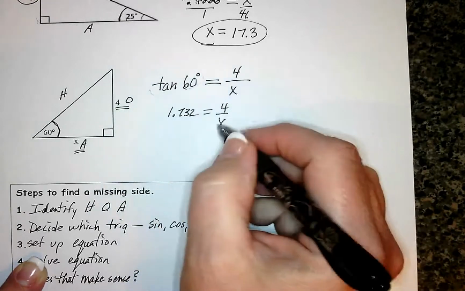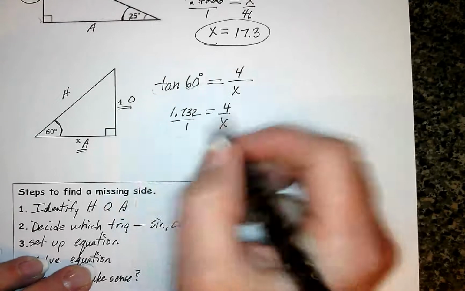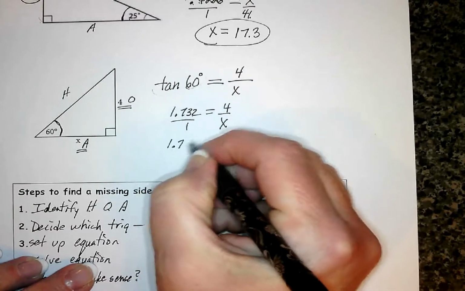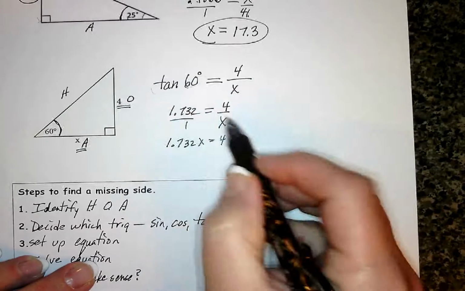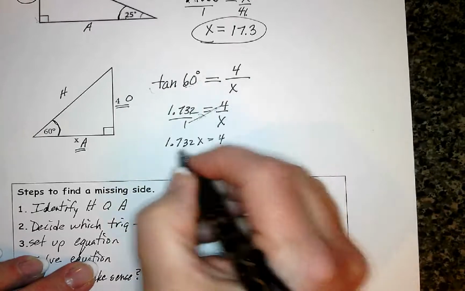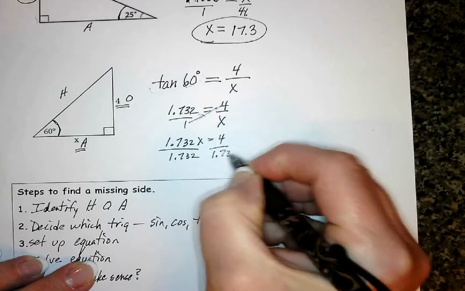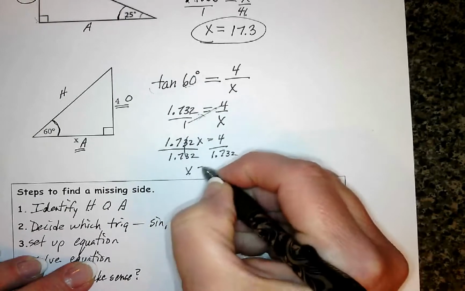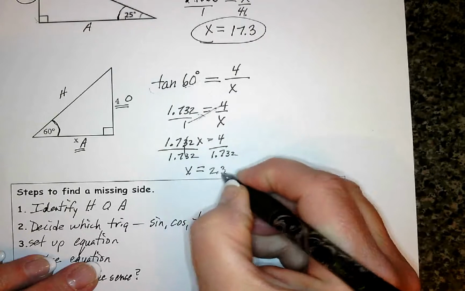Now this gets a little trickier, but if we cross multiply, we end up with 1.732x equals 4. Then I'm going to divide by 1.732. So x is going to be about, and again, we're going to round to the nearest tenth, 2.3.